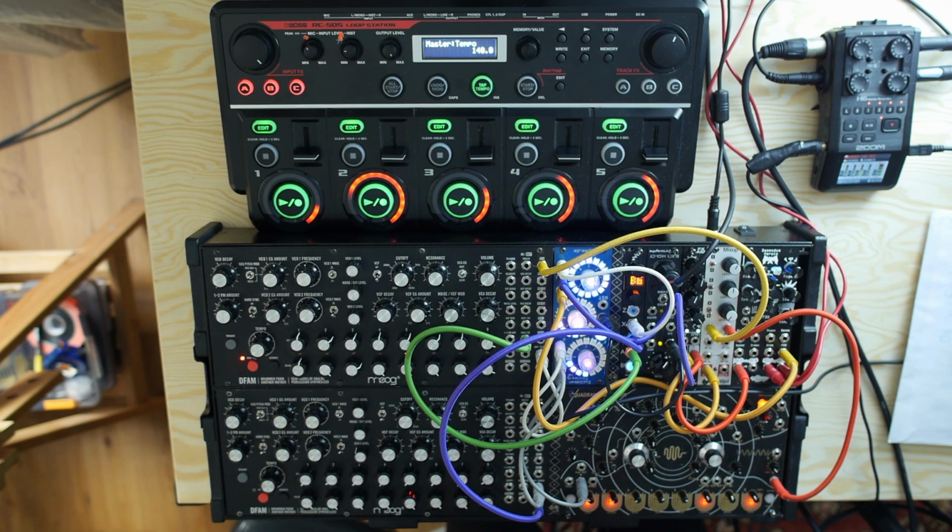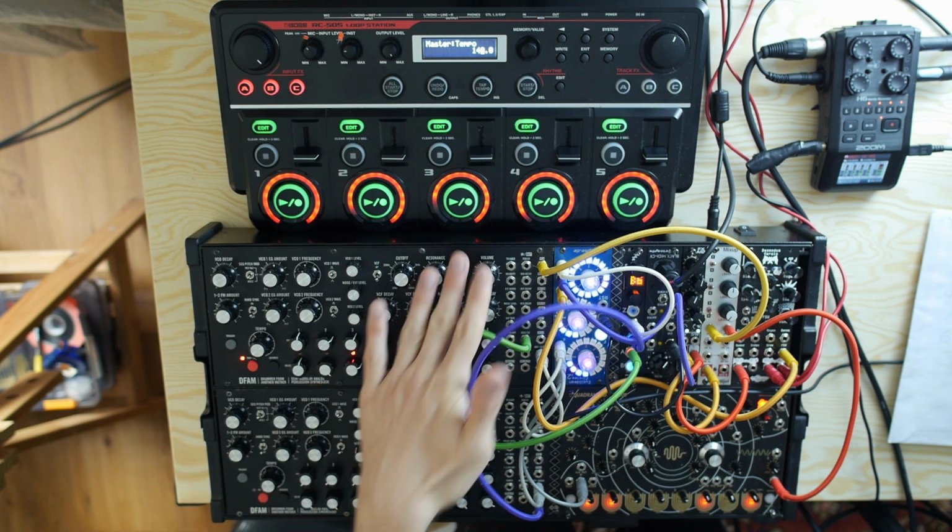Yeah, the DFAM is the perfect techno synth, because that sounds for me like the pure techno sound, especially raw, hypnotic, Berghain techno.